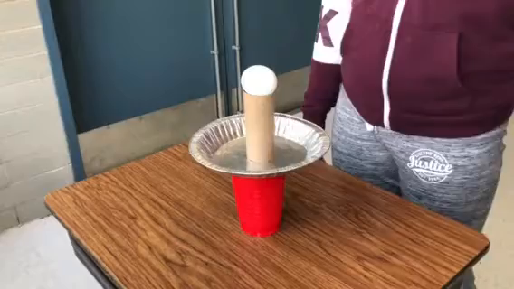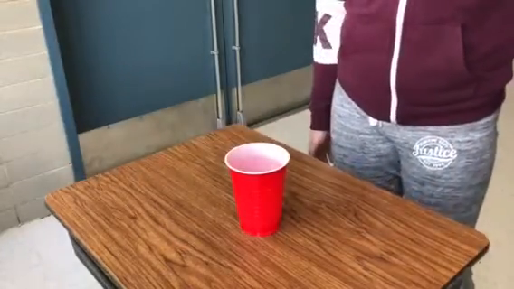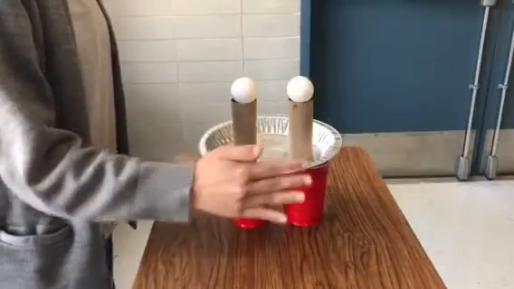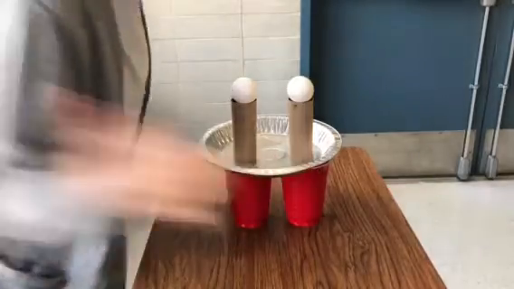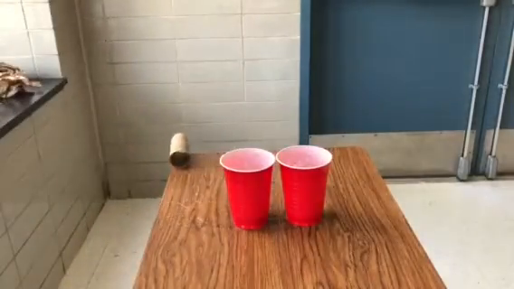When you hit the pie tin from under, the toilet paper roll and the pie tin are both in motion, while the egg is still static. Since the egg is now being acted upon by an unbalanced force, the egg falls into the cup of water.